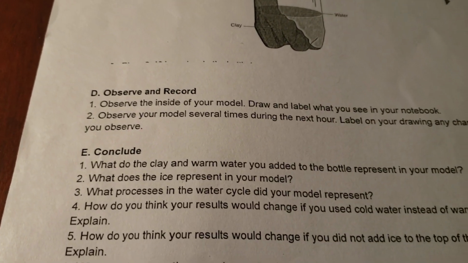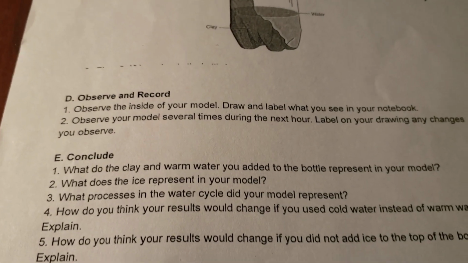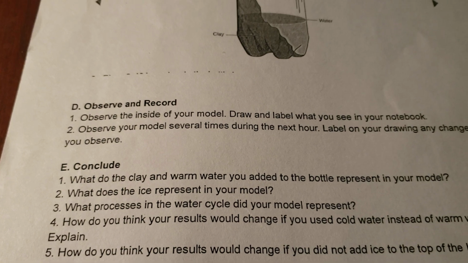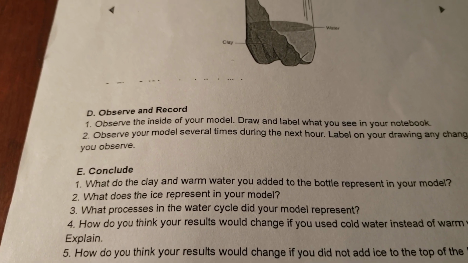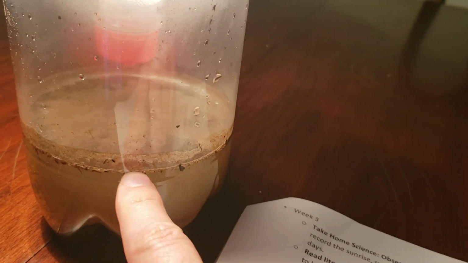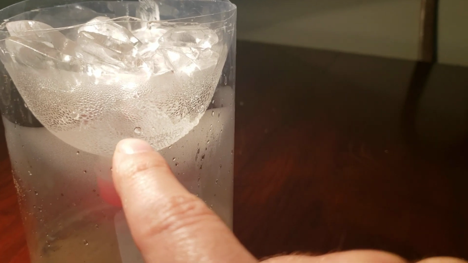Next, what process in the water cycle does your model represent? Well, we have evaporation, we have condensation, and we even have precipitation. So we have water being heated, evaporation, you can see it on the sides. You see all that fog goes up into our atmosphere, cools, and condenses.